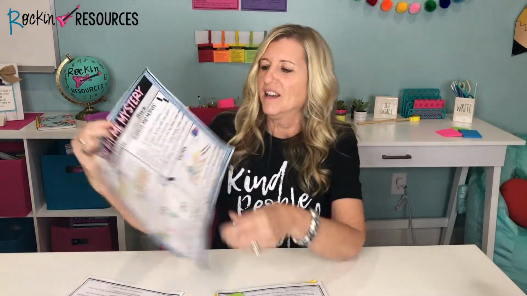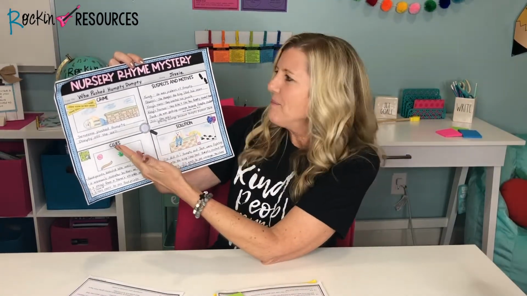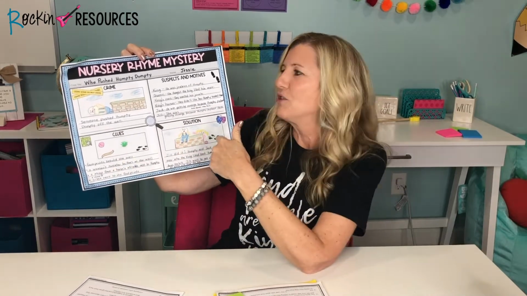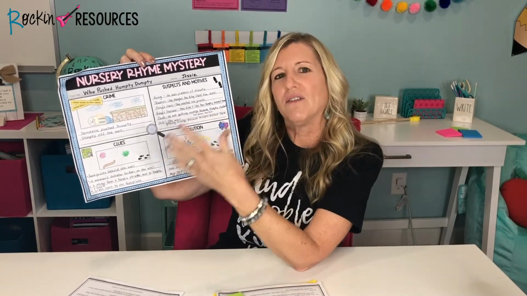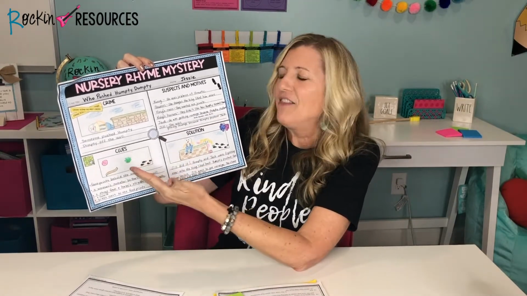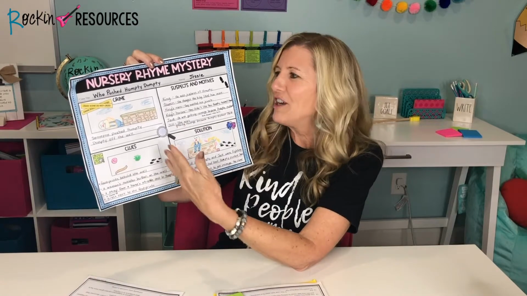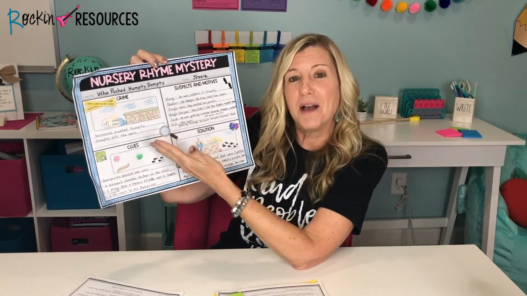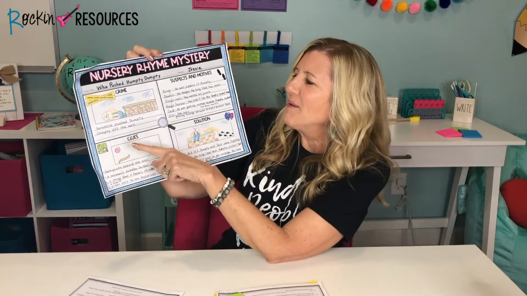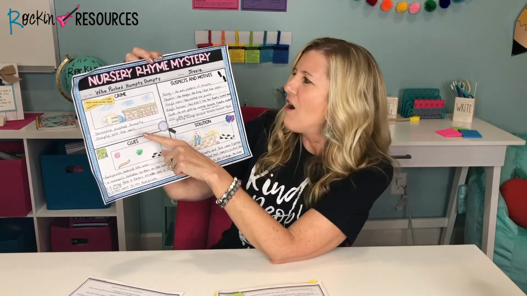First of all, the nursery rhyme mysteries. What I have here is you create a crime, you have suspects and motives, you have clues and solutions. What you do is you give each student a nursery rhyme or have them pick one, and then they go through and try to create that crime. Like this one is about Humpty Dumpty. So who pushed Humpty Dumpty? The crime is someone pushed him off the wall.